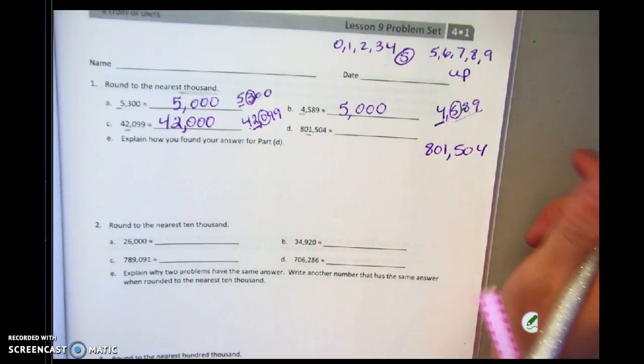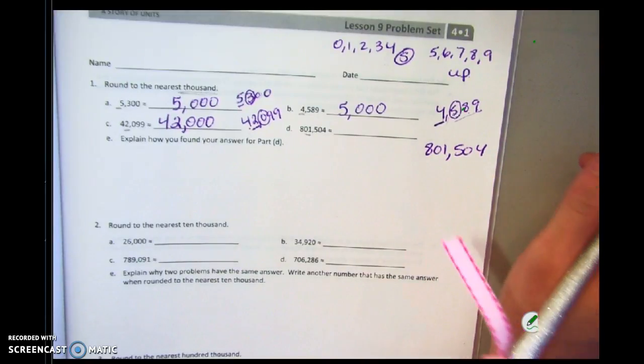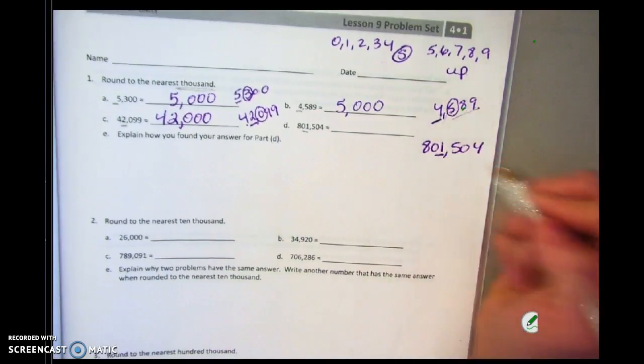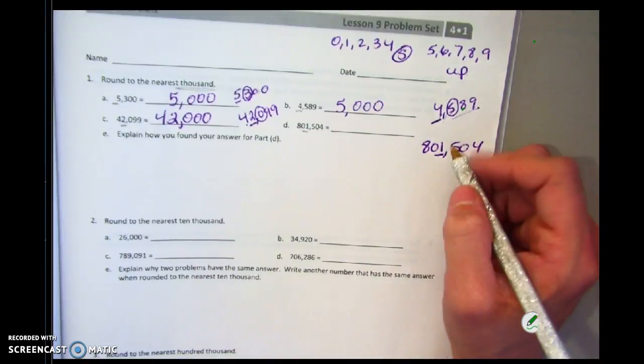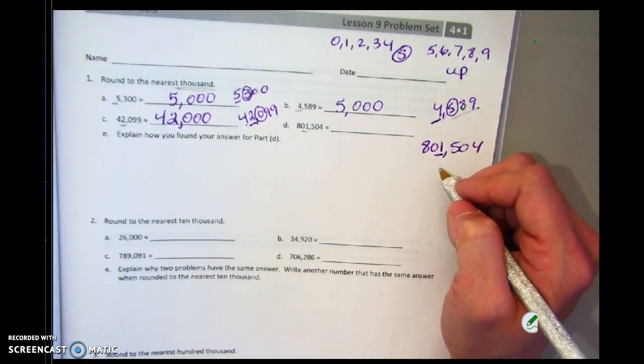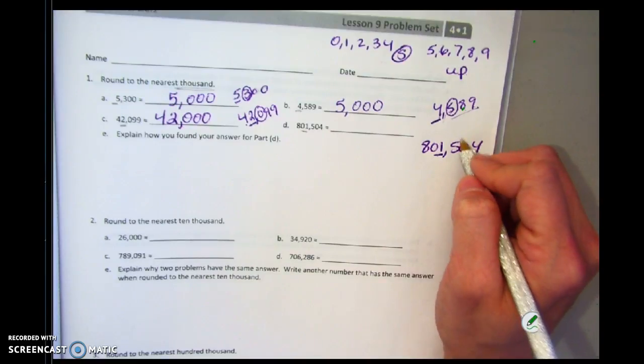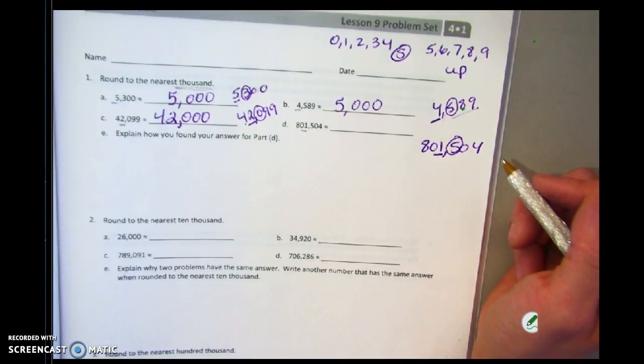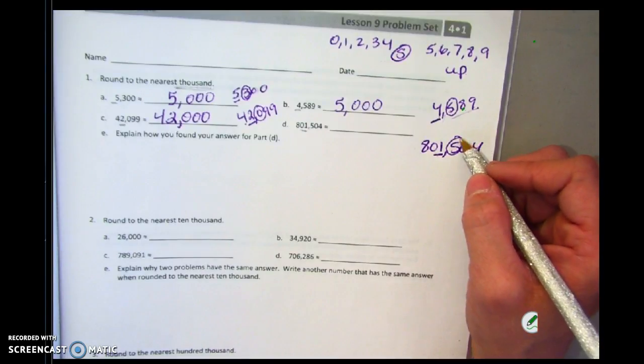I'm going to underline that place value. What number is in the thousands place? What digit? 1. Good. 1 is in the thousands place. I'm going to circle a number. What digit am I going to circle? 5. Raise those hands for me, please. What digit am I going to circle? I'm going to circle the 5.